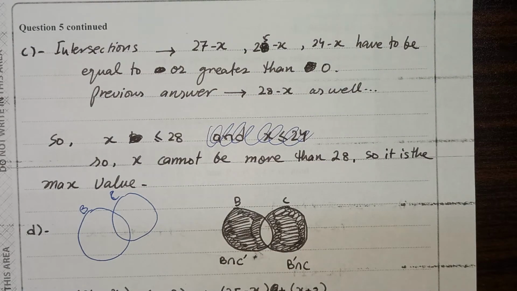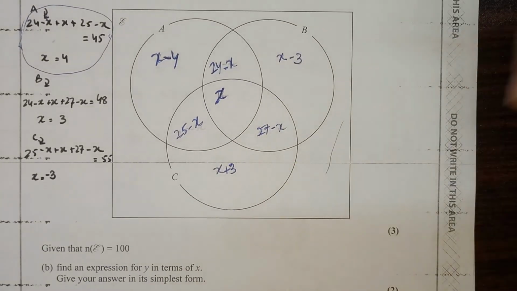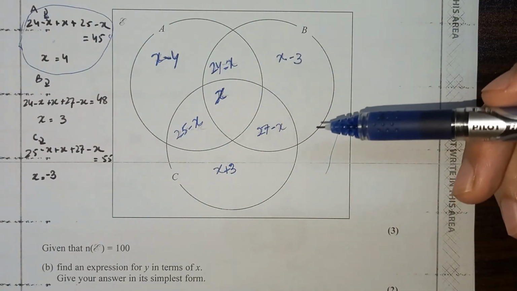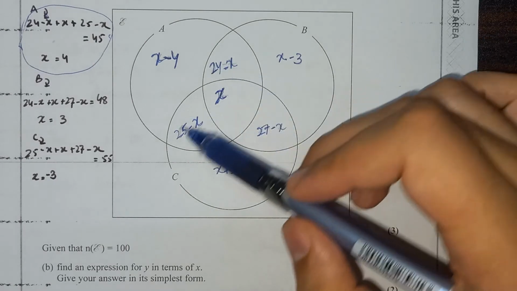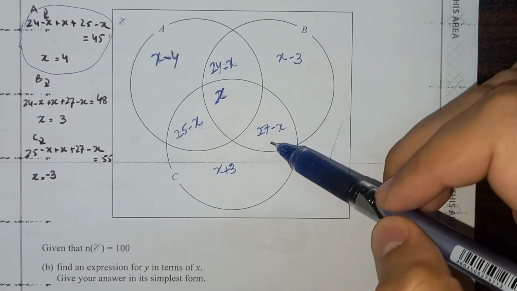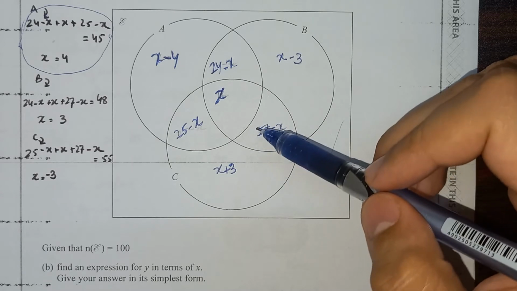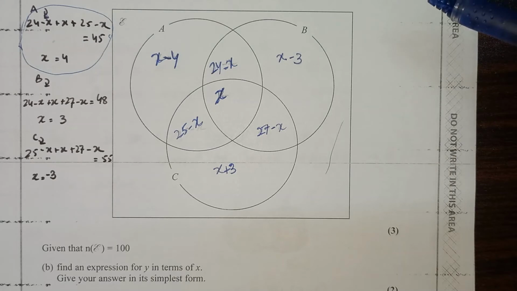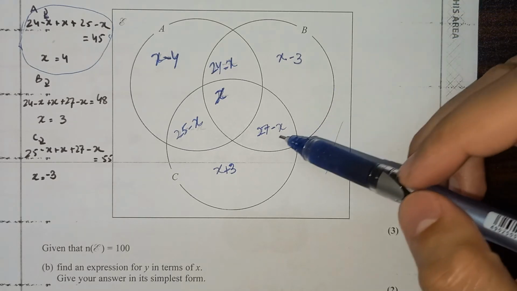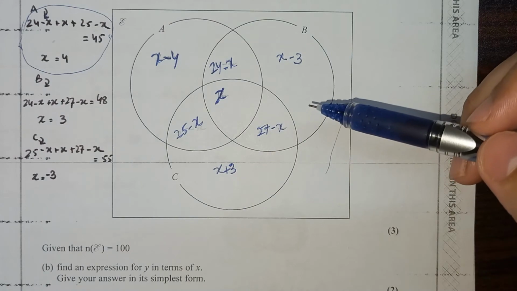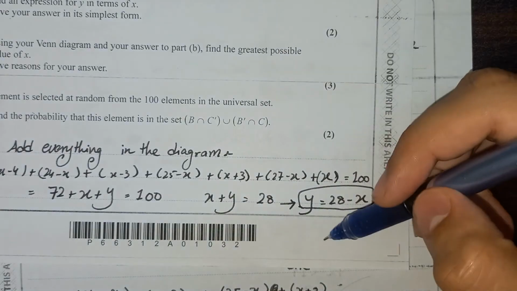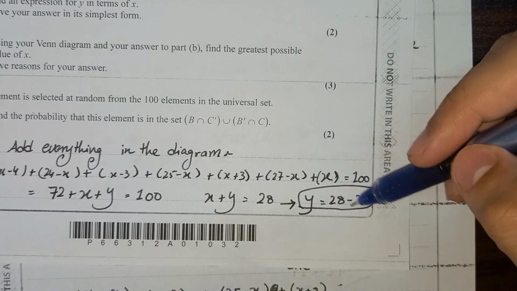Over here you will take the values in the diagram which have the highest number added or subtracted to x. So over here we have 24 minus x, 25 minus x, and 27 minus x. In here, the highest number out of which x is being subtracted is 27. But this is also not the highest number. What the highest number is, it is in this equation, 28 minus x.